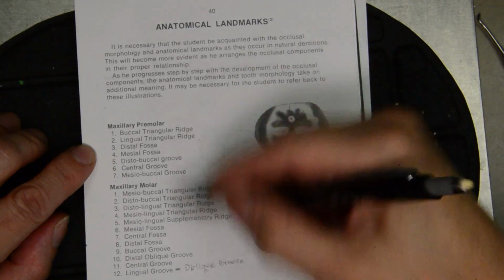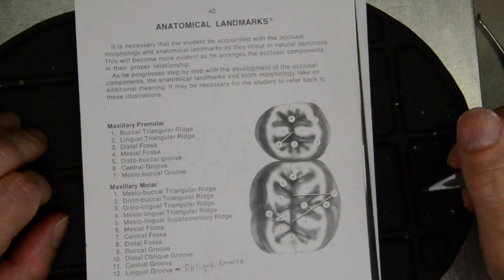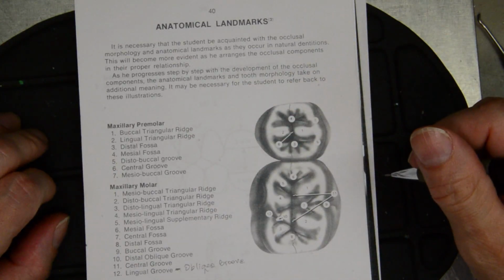So some of these are not listed here, but we still do need to know them because obviously we have to wax them.